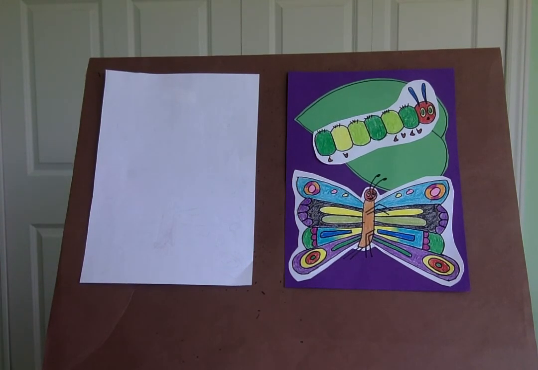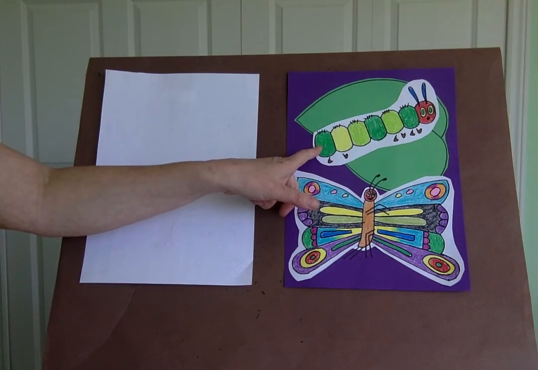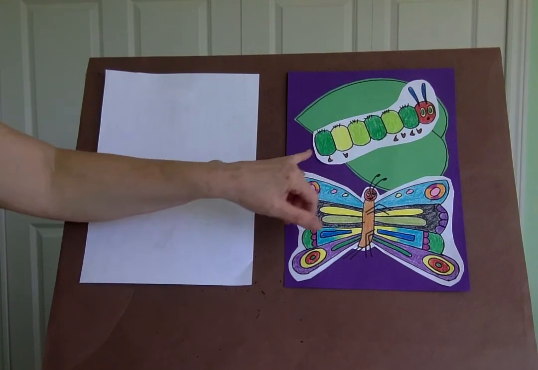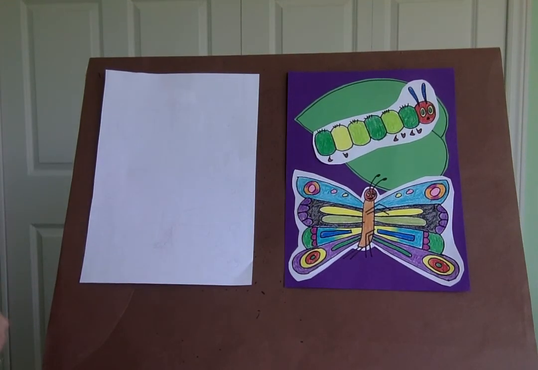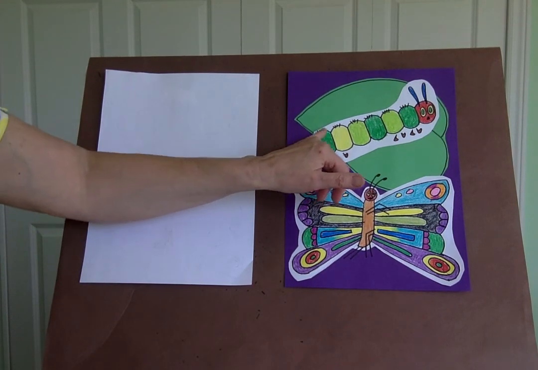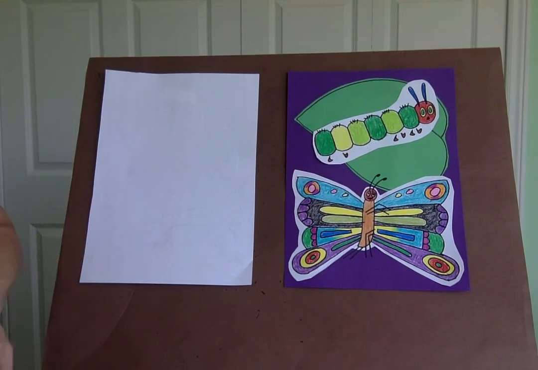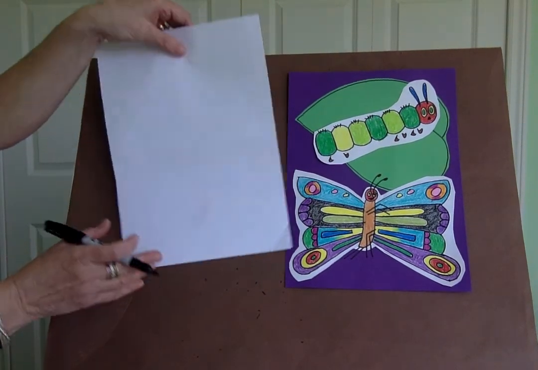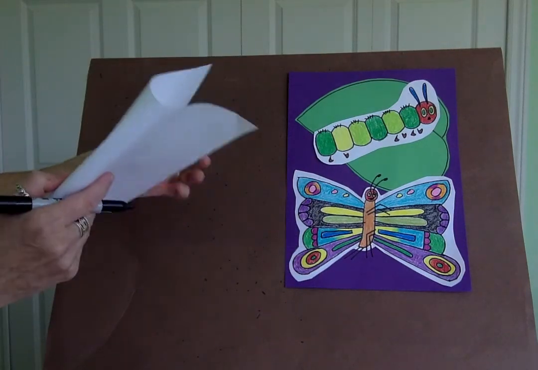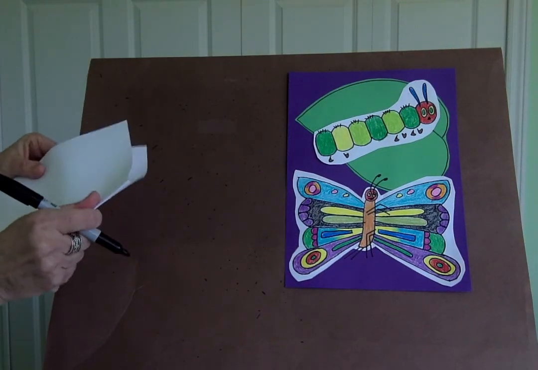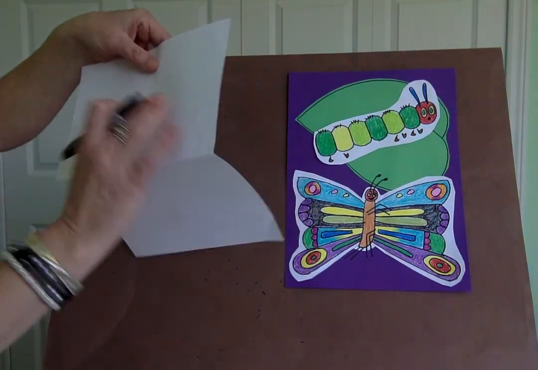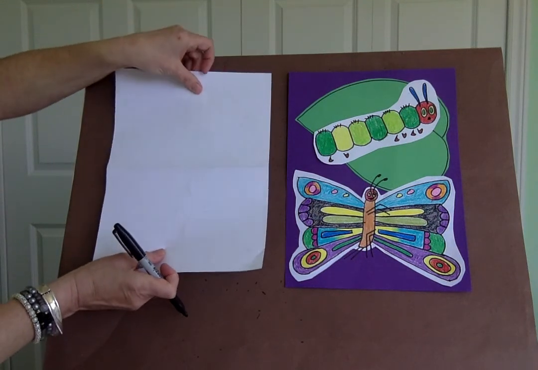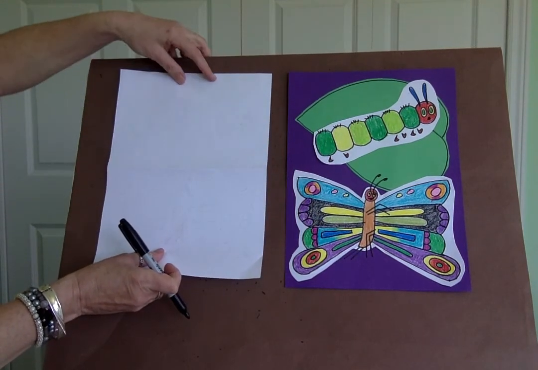Okay, to get started with our little caterpillar right here, we need to start with a series of curves. Curved lines across the top of our caterpillar's back. Okay, these are the segments to our caterpillar's body. All right, so you're going to take your drawing paper, please fold it in half. So we know at the top of the paper will be our caterpillar, and the bottom of the paper will be the big, beautiful butterfly.